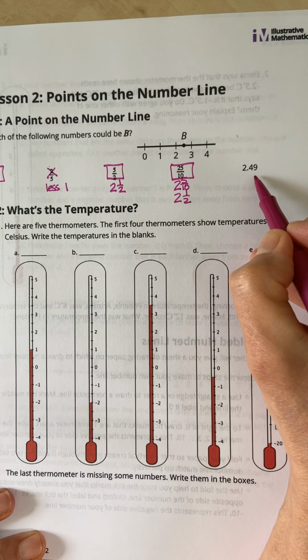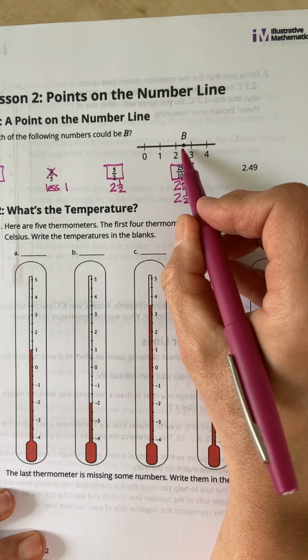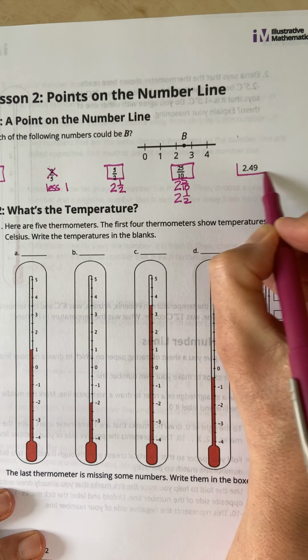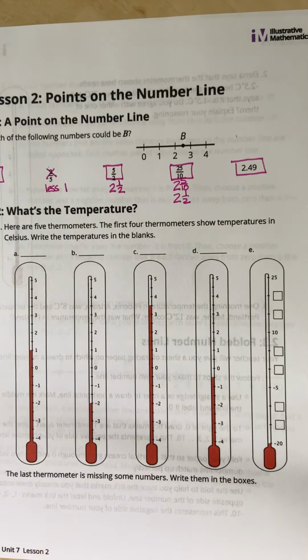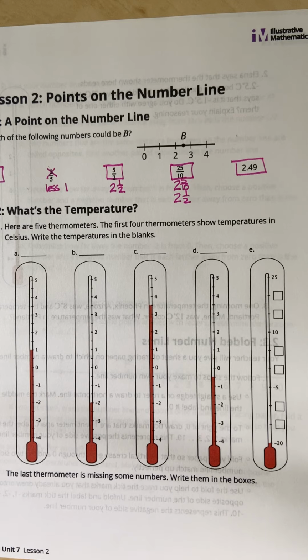Could it be 2.49? Absolutely. I don't know exactly if that's in the center. So all of those except for the one that was less than 1 could be a possibility. I know it's around 2.5, but it's not telling me it's exactly 2.5, okay?